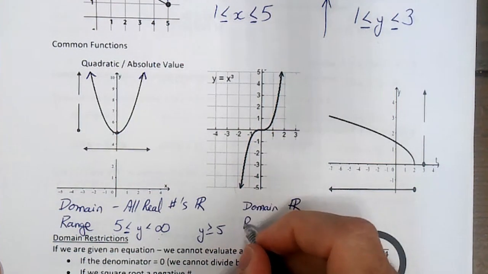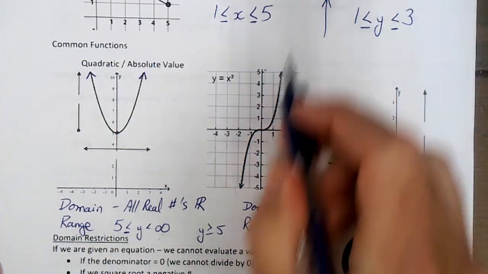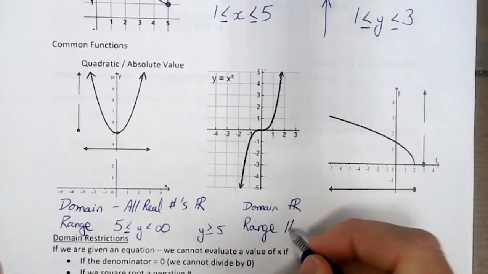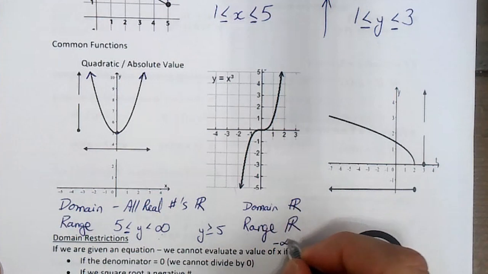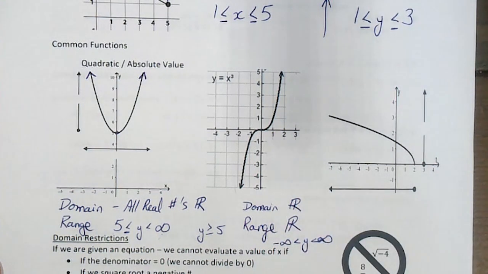The range, forever up, forever down, all real numbers. You may even want to do negative infinity. Both work. So it's going from negative infinity to positive infinity. A shorthand way of saying that, all real numbers.